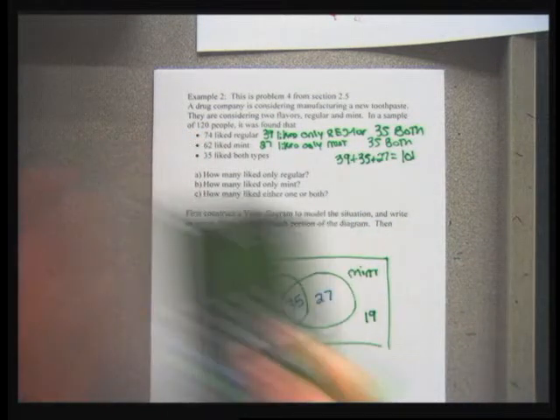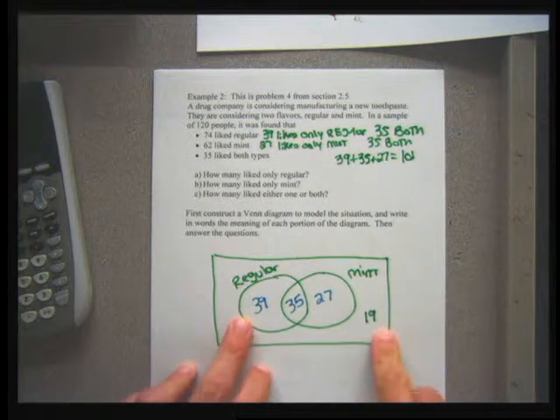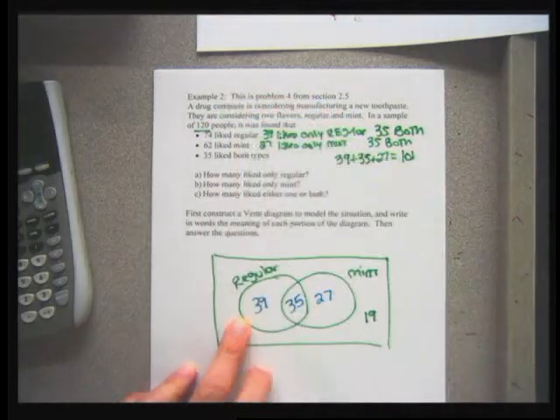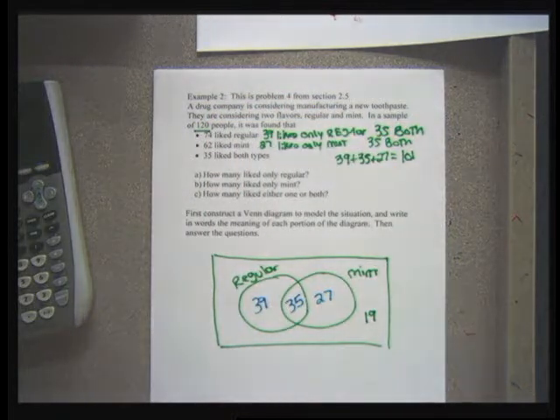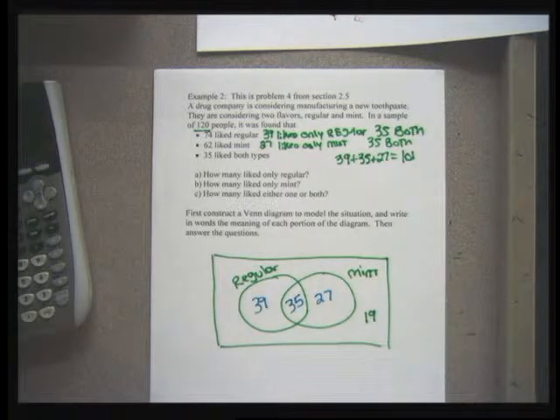So it's always going to be the case when I construct a Venn diagram, if I take all the numbers I put into the Venn diagram, it has to add up to the total number of people. When I fill in a Venn diagram, I fill in the middle of the circles first, and then I work my way out. So now I have my Venn diagram complete.